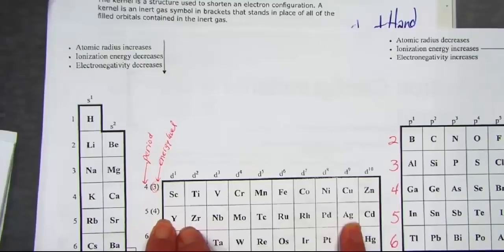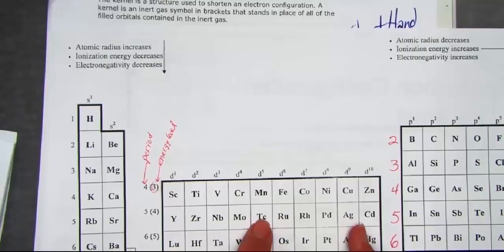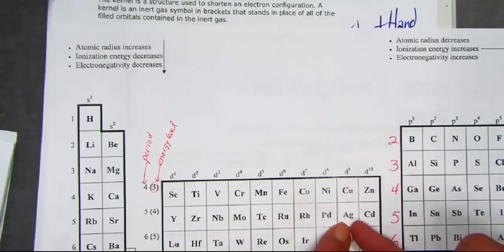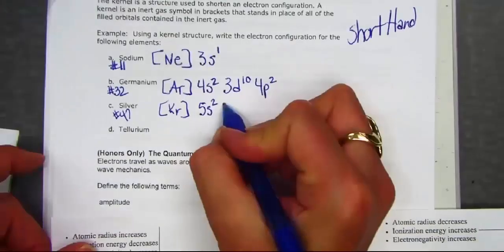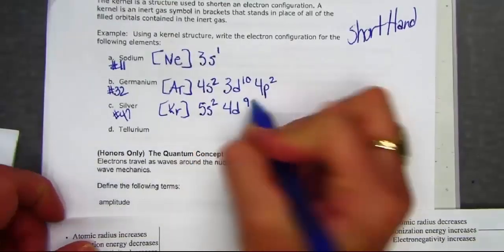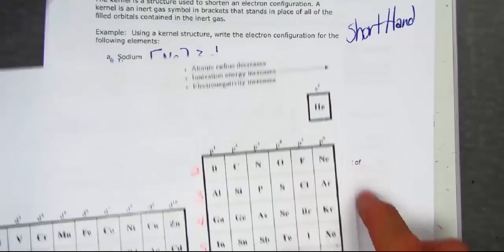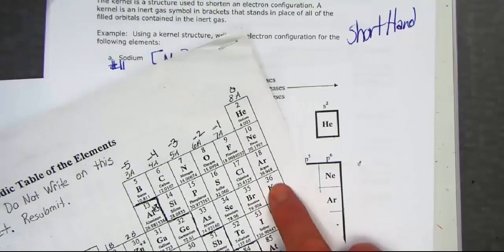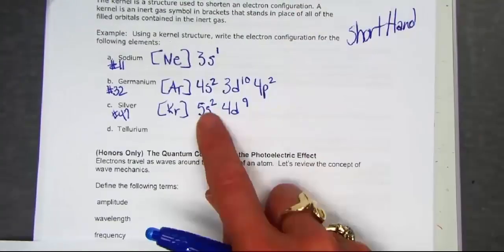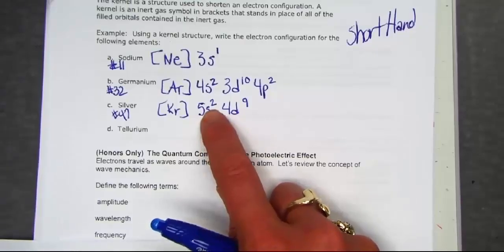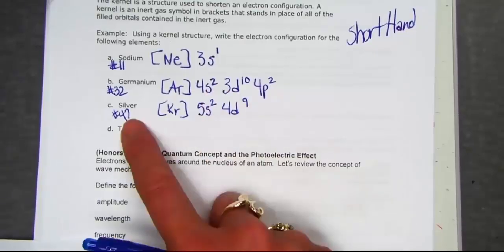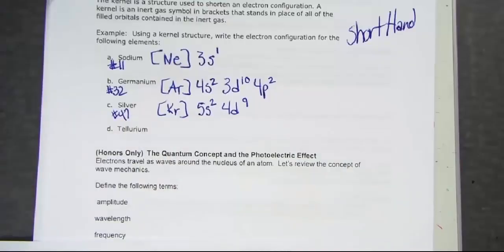The d block is always 1 behind the period. 1, 2, 3, 4, 5, 6, 7, 8, 9 over in the d block lives silver. The last thing we would write, 4d9. Krypton, who is number 36, in a bracket, 37, 38 plus 9 gives us 47 electrons.